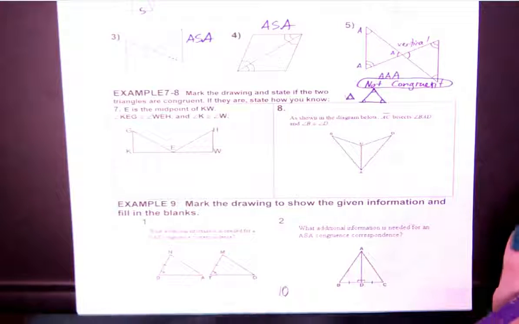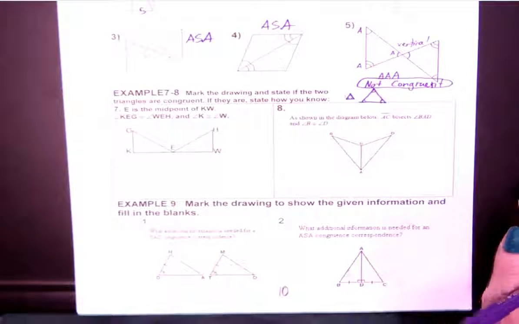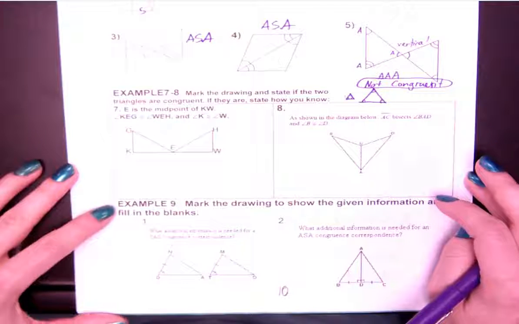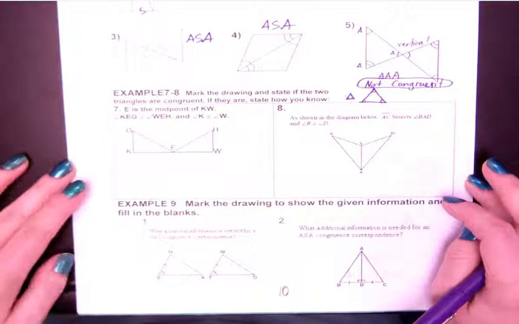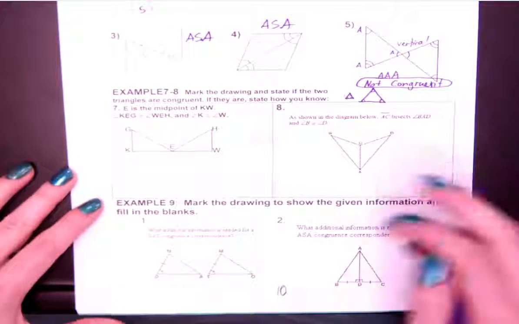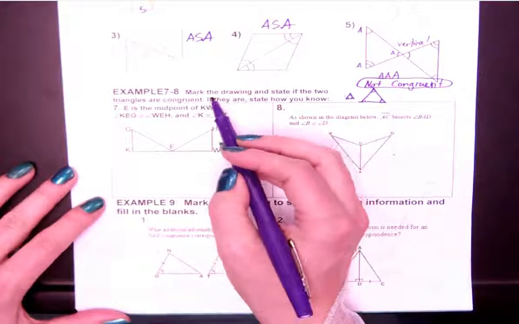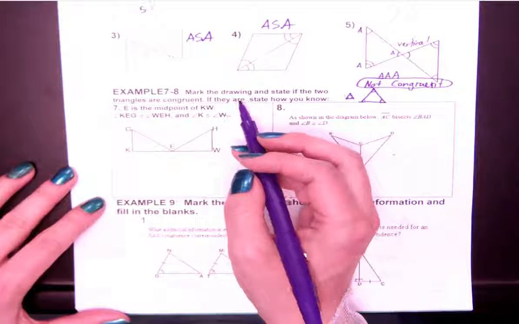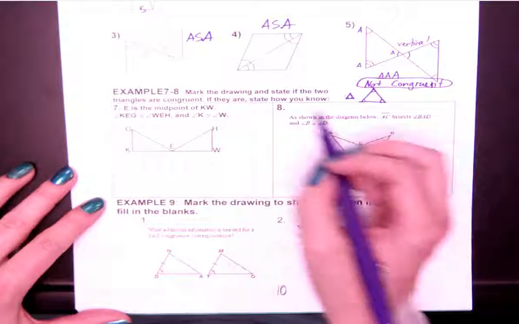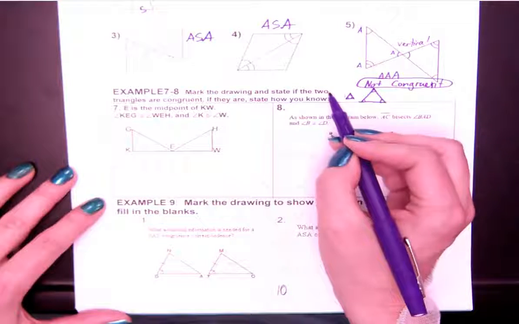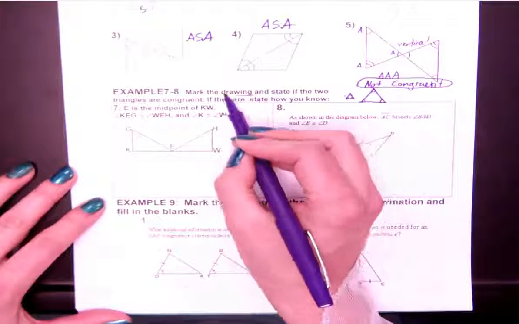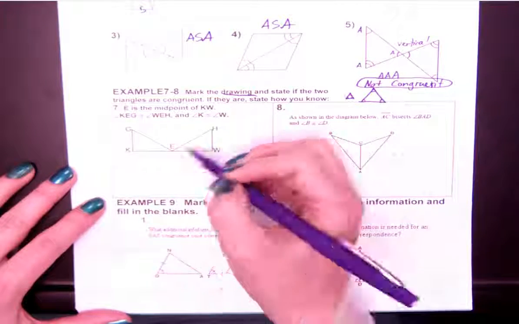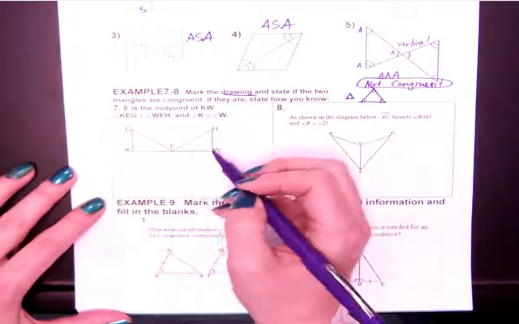Okay, so 7 and 8. So I can continue teaching when we're quiet again. Okay. So 7 and 8. Did some of you already try this? Yes. Okay. So let's make sure for the ones who didn't try it, let's go through it. So we have to mark it because they give us some information here. So if E is the midpoint of KW, what do we know about the line KW?